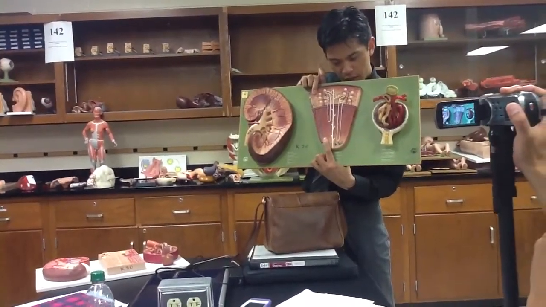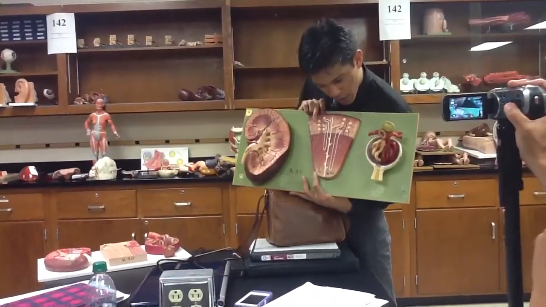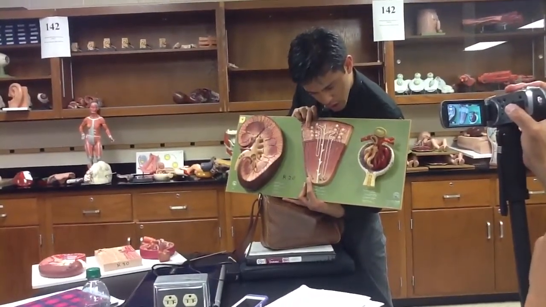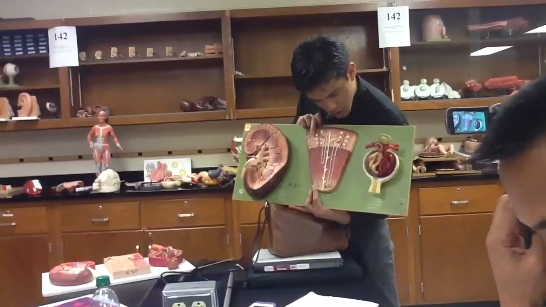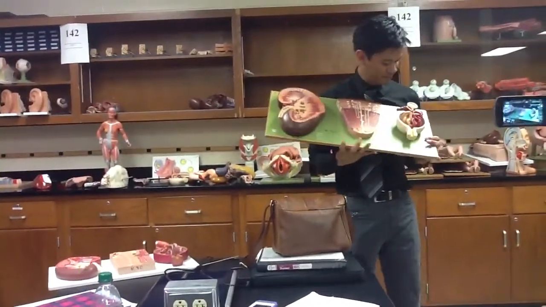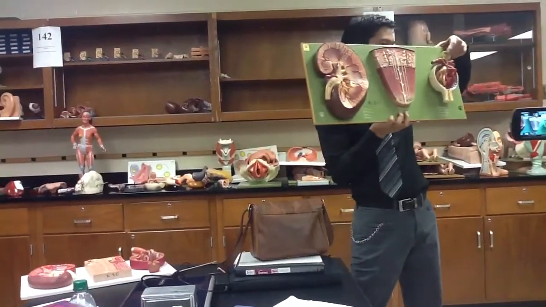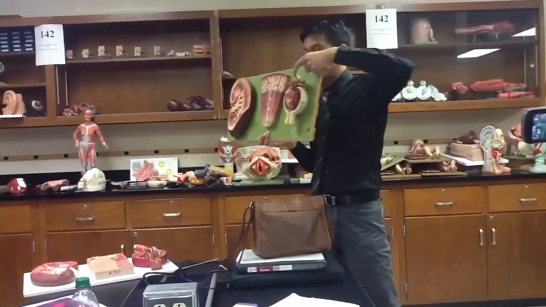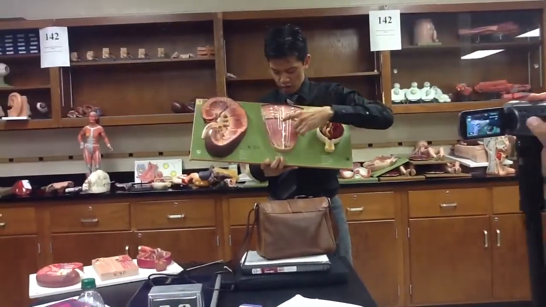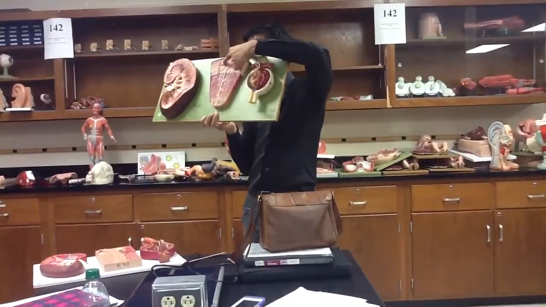Just a couple more things here. We need to talk about the juxtaglomerular apparatus. See this green looking thing right here on this particular model? This is the distal convoluted tubule. Remember when we talked about the distal convoluted tubule coming close to Bowman's capsule, we called that the macula.